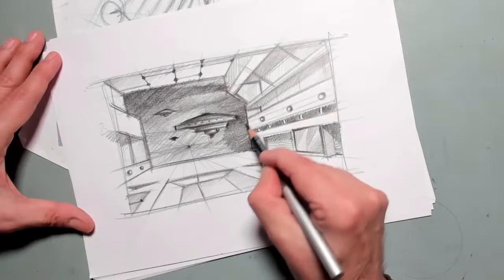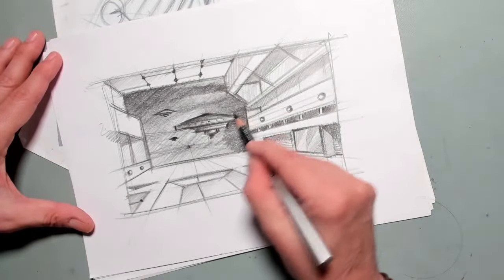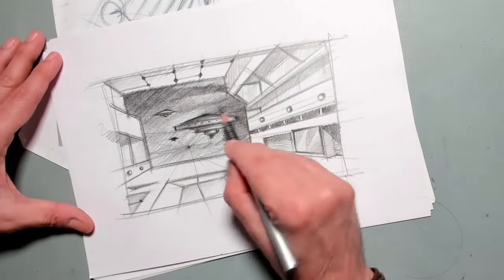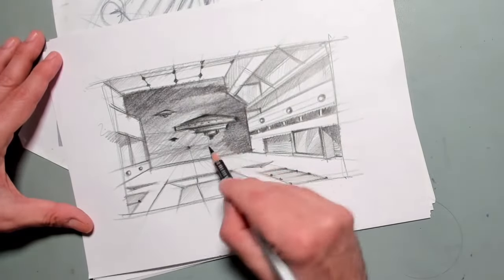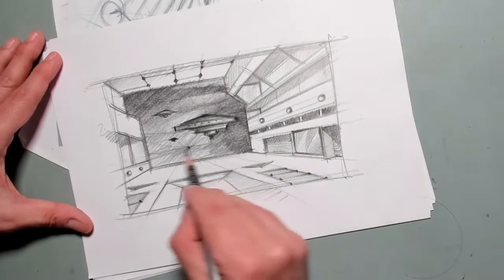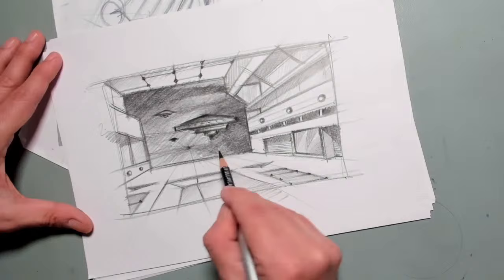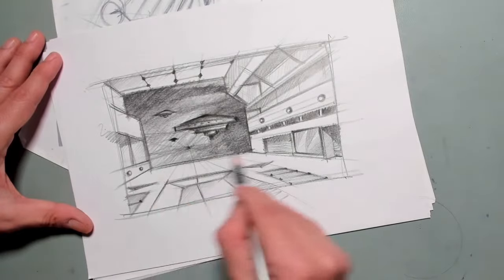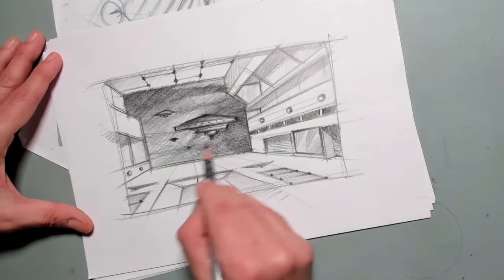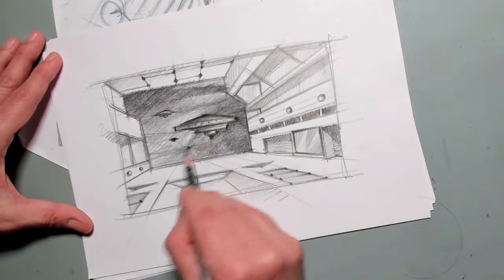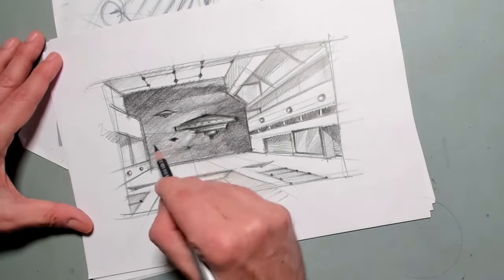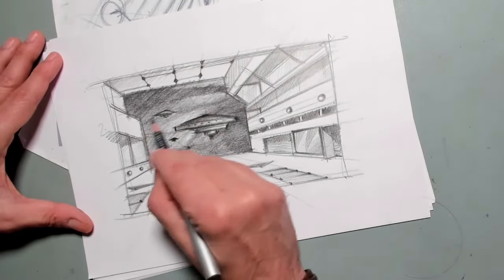So I need dark sky to make that contrast. And in this area, I leave it a little bit lighter here.